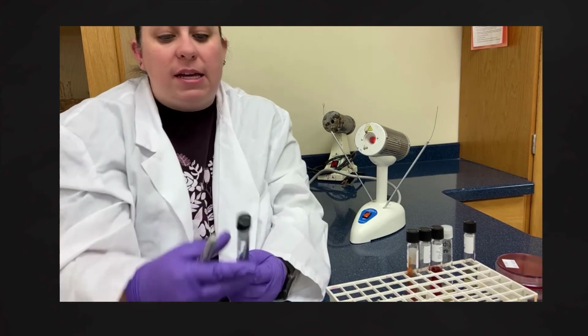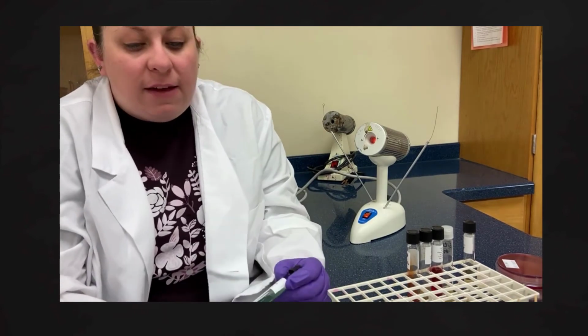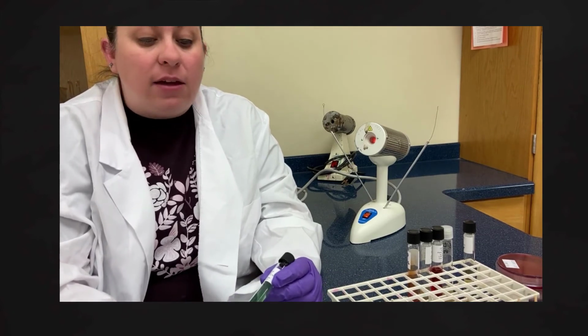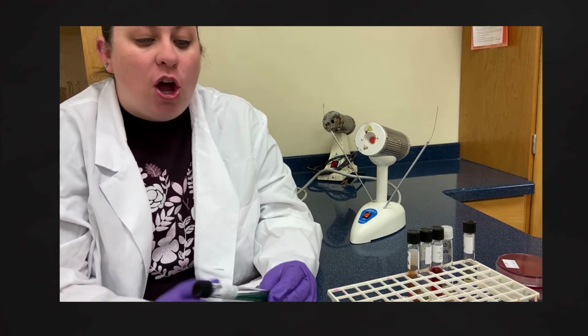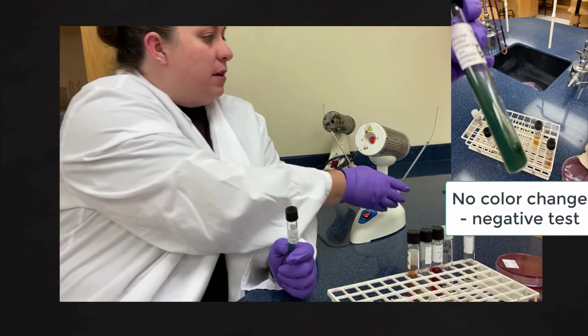And last but not least, we're going to end up doing the Simmons citrate agar, and this, we're going to see if it can utilize the citrate that's in here in that citric acid cycle known as the Krebs cycle. And so we're going to look again for a color change. We're also going to do the deep like we did before, and then scratch the surface.